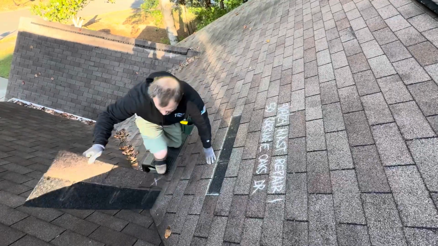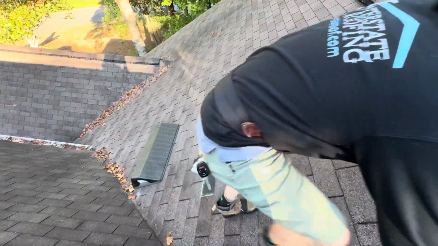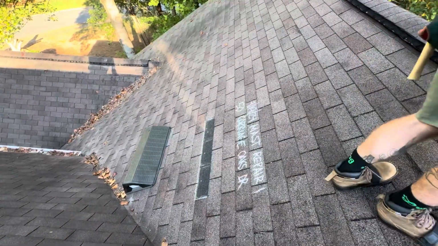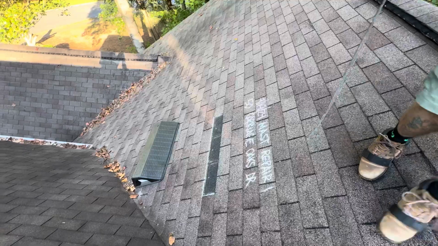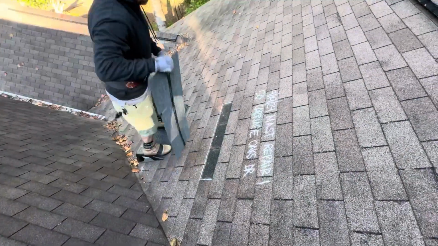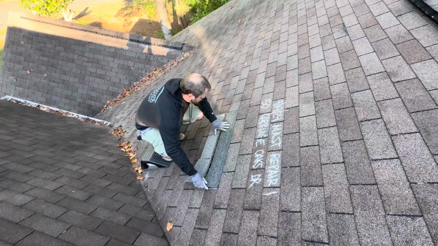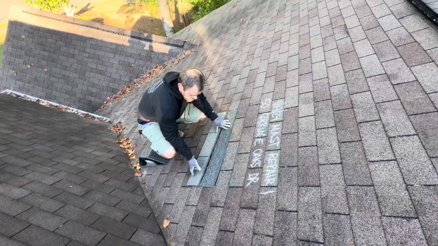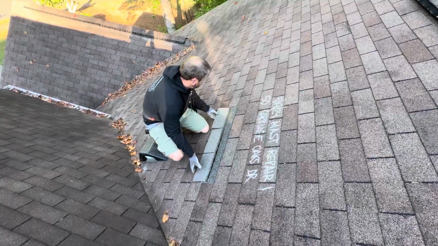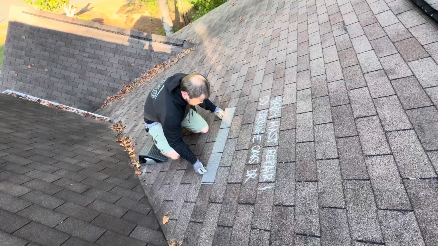So now that I've removed that, I'm going to replace it with a like and kind quality shingle. Line it up with my soapstone so everything matches.